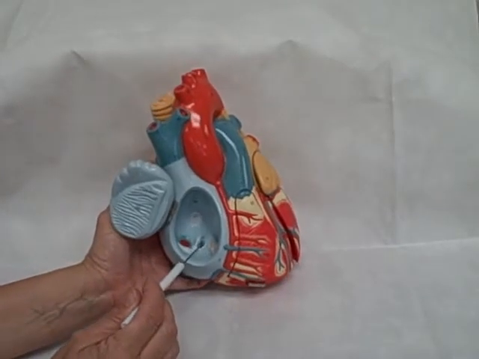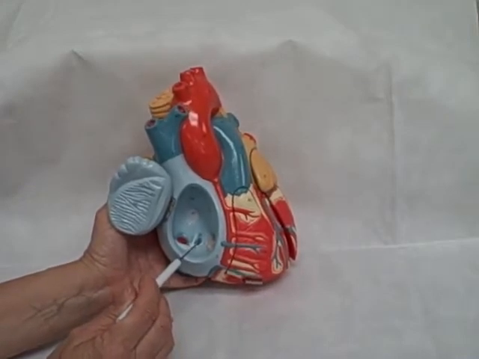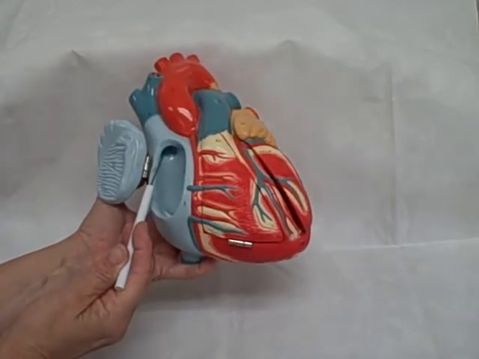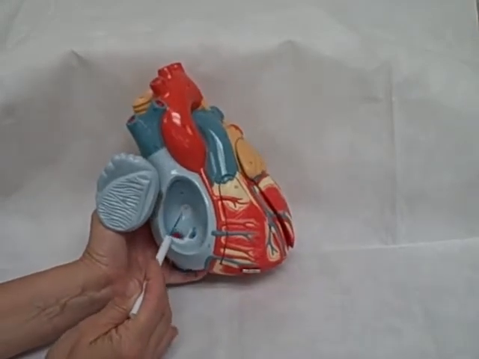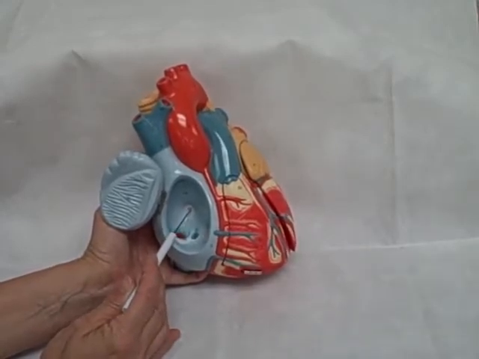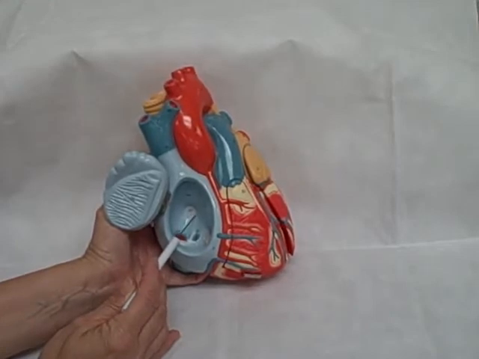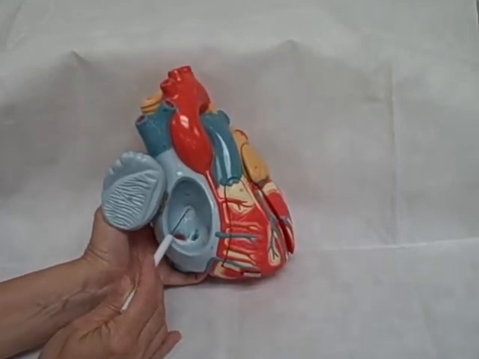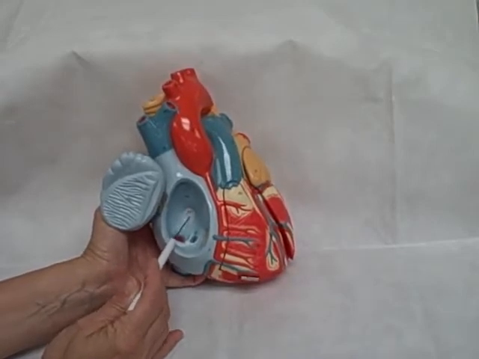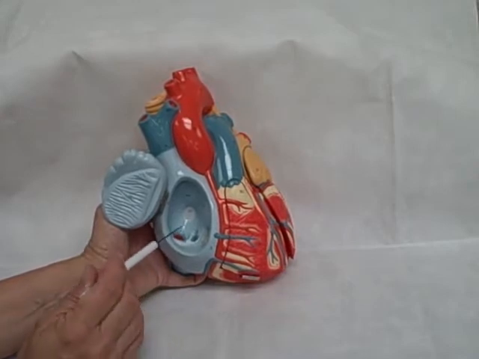And there you can also see the entrance area, or the drainage, of the coronary sinus, the inferior vena cava, and the superior vena cava. And here, this lighter area is the fossa ovalis, coming from the foramen ovale. It's a remnant of the fetus, which originally has a connection between the right atrium and the left atrium.